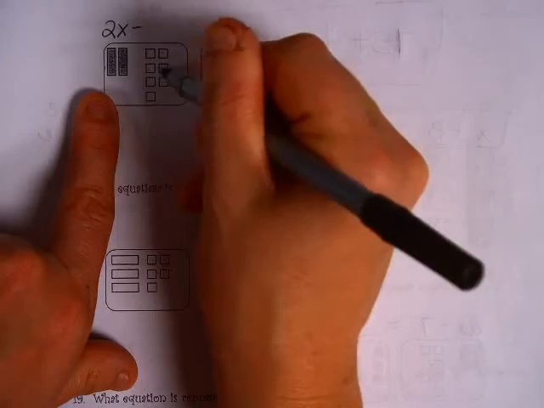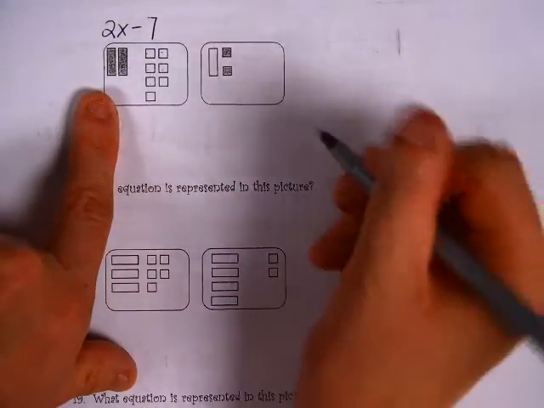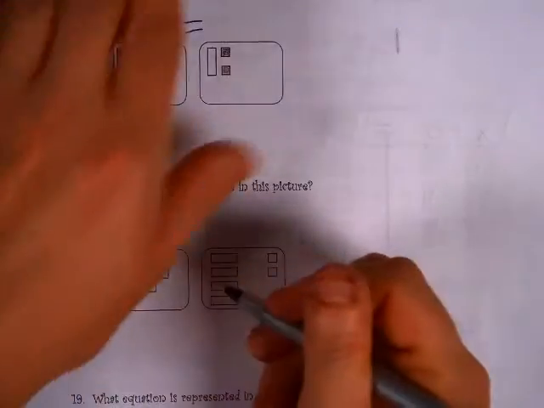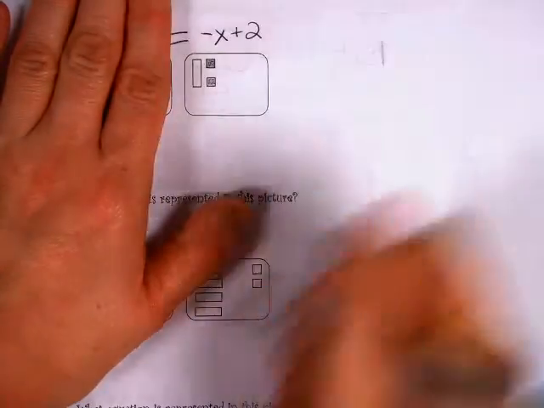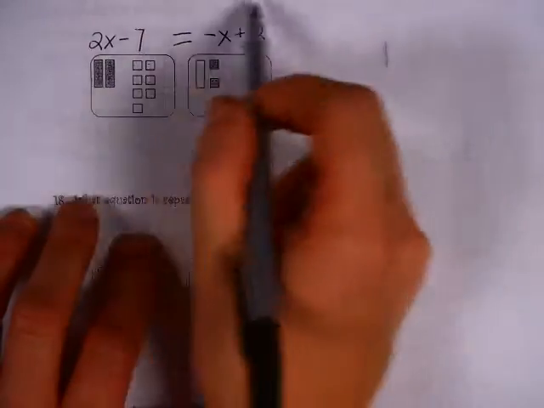They have 1, 2, 3, 4, 5, 6, 7 bad guards in there with them, equals, now let's talk about this side. This is 1 bad princess, so a negative x, and 2 good guards there. So altogether, that is your equation.